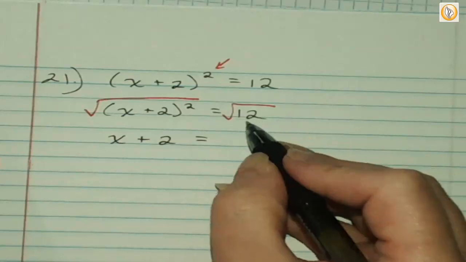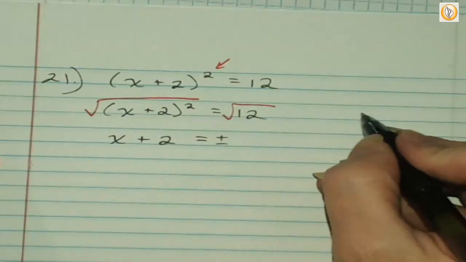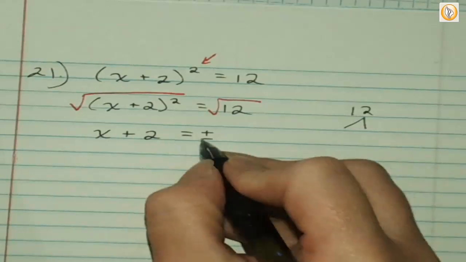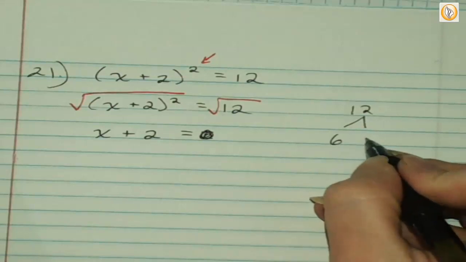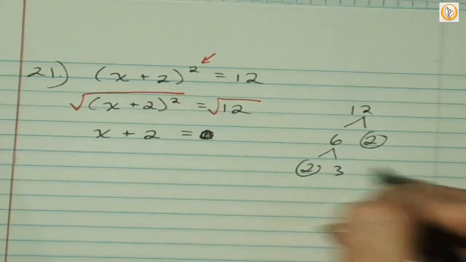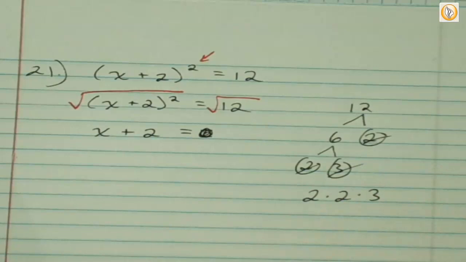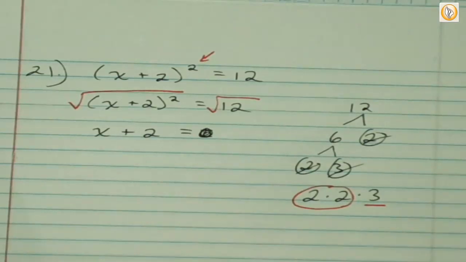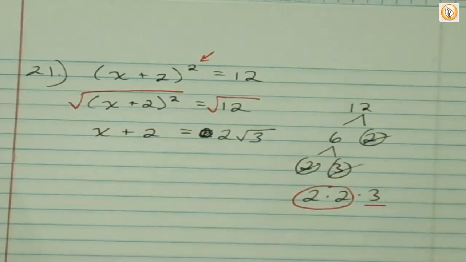We're going to have to simplify it. I wouldn't put that there. What two numbers give me 12? 6 times 2, and then 2 times 3. So I have 2 times 2 times 3. So what do I have over here? The 2 would go on the outside, and the 3 would go on the inside of the radical.